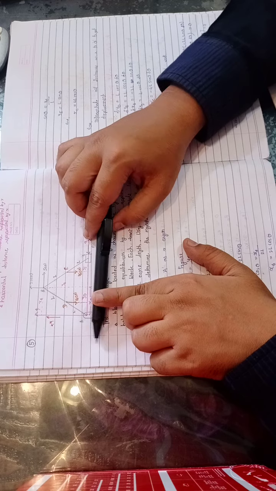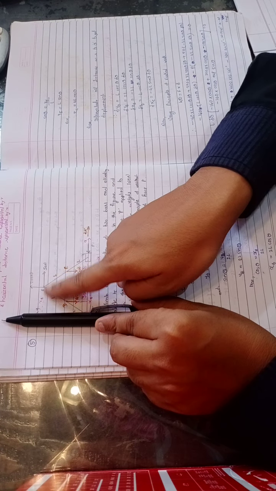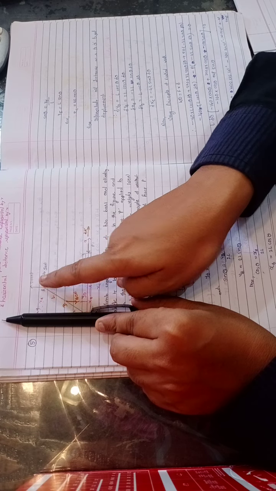For horizontal forces we will find the distance from the y-axis. So the horizontal distance we will find.